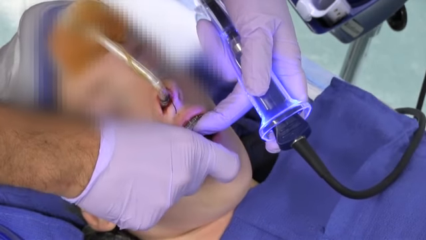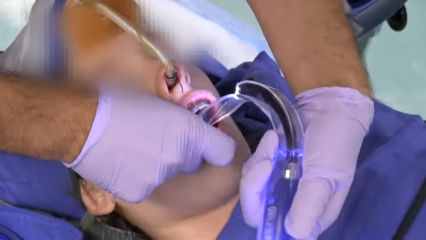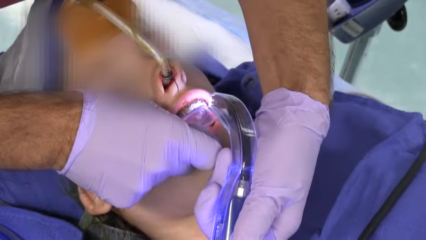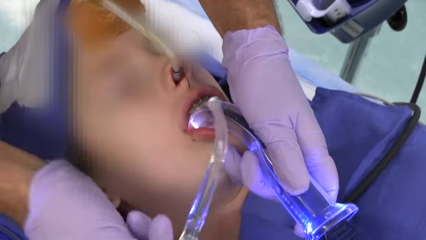The larynx is now visualized, preferably with a video laryngoscope. There is blood noted to be pooling in the hypopharynx, and this will be carefully removed.